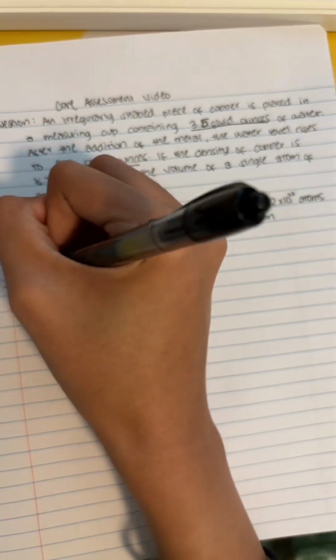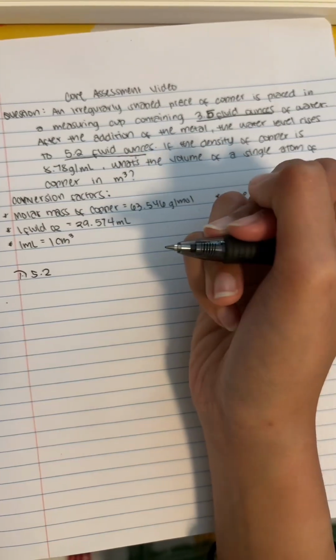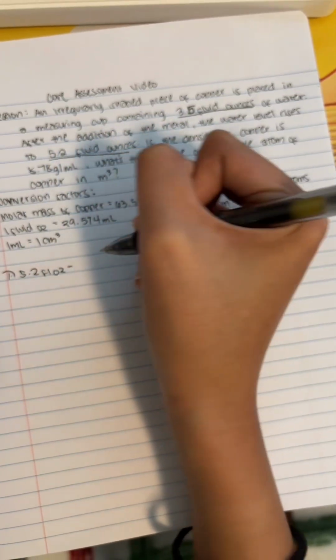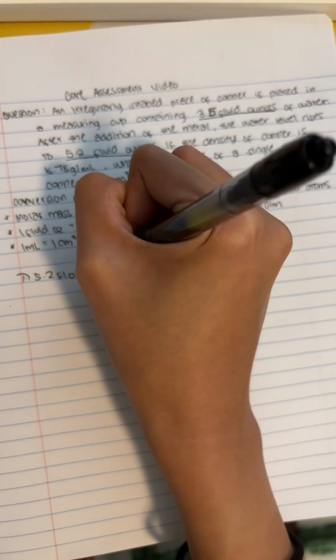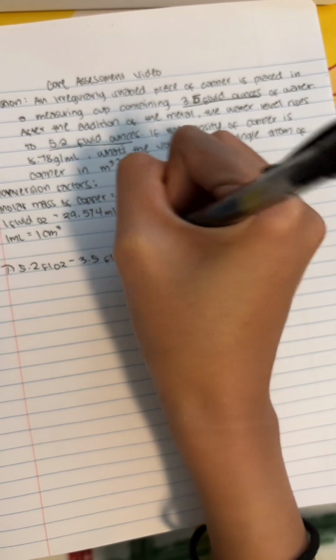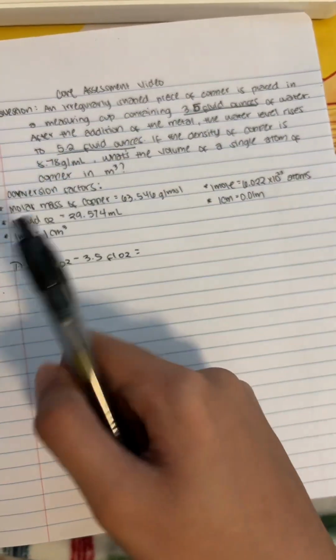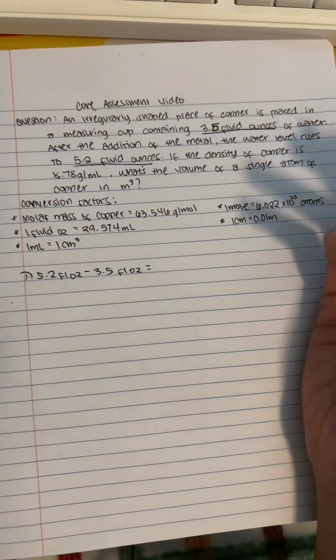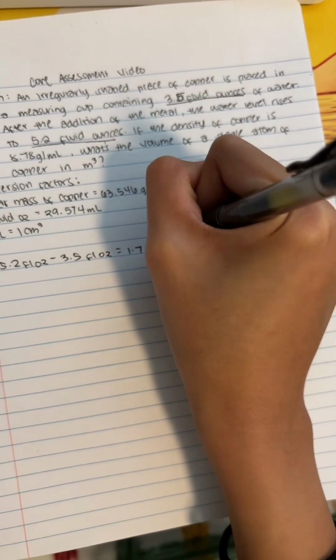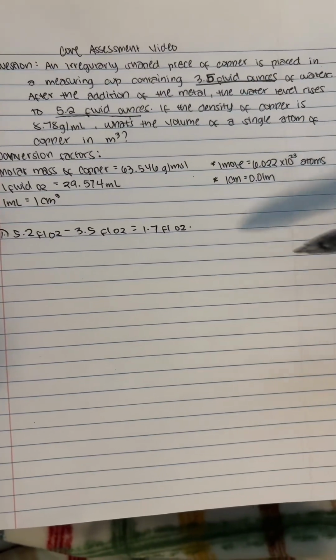So 5.2 fluid ounces minus 3.5 fluid ounces. If we plug that in, we get 1.7 fluid ounces.